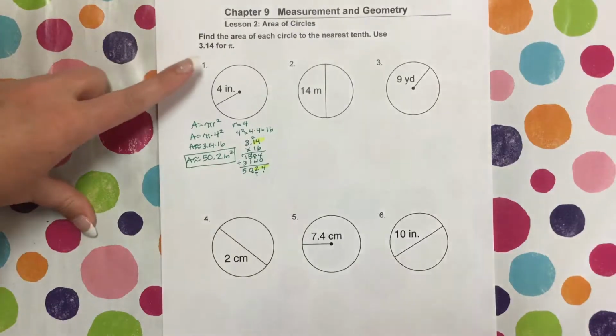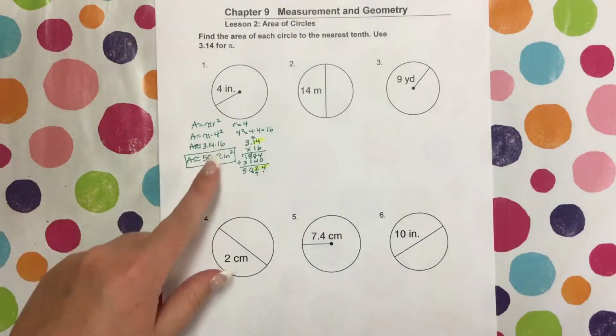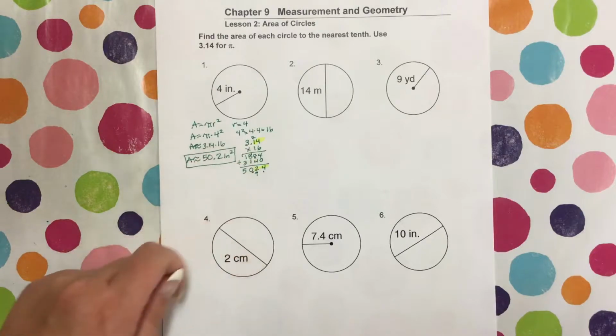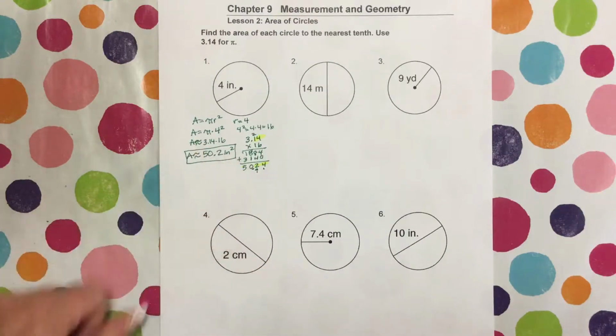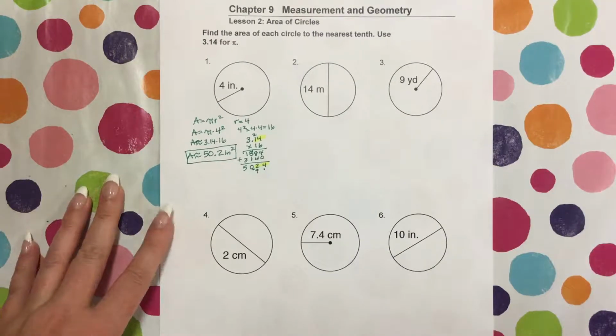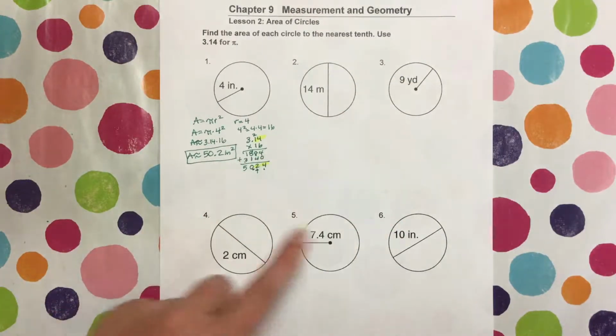Hello, like I was saying, I want you guys to use this as a guide. Write your variables, substitute in your values, go ahead and find your answer, do all your work off to the side, not in the middle of your problem. So go ahead and get started on 2, 3, 4, 5, and 6.